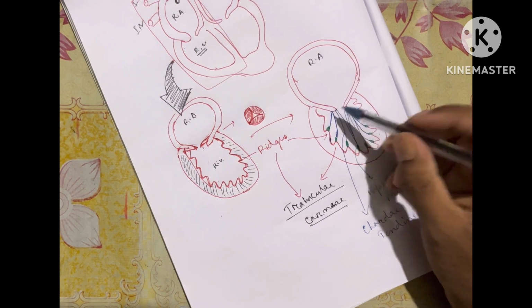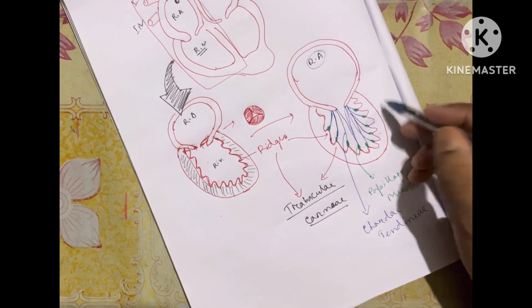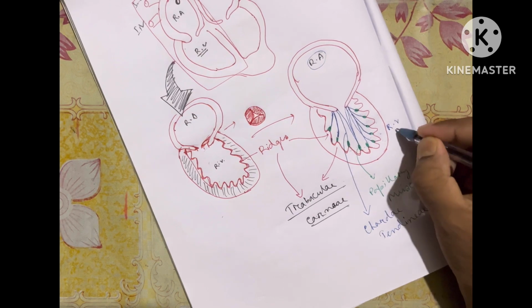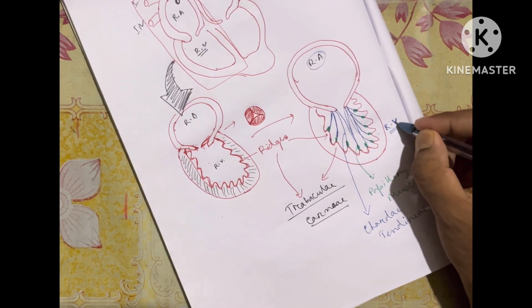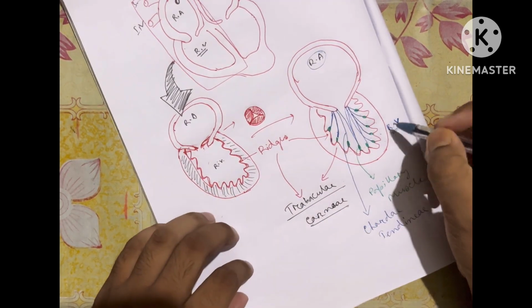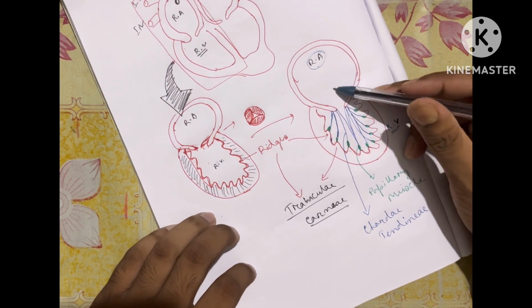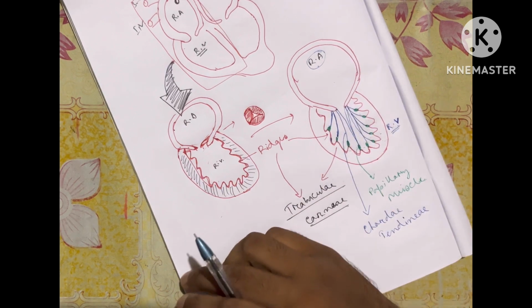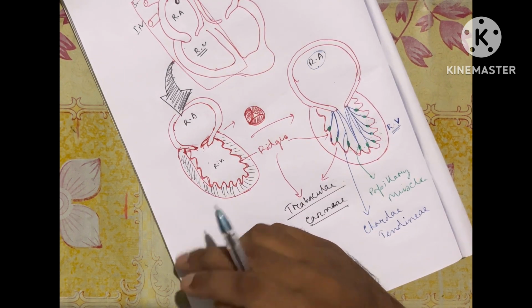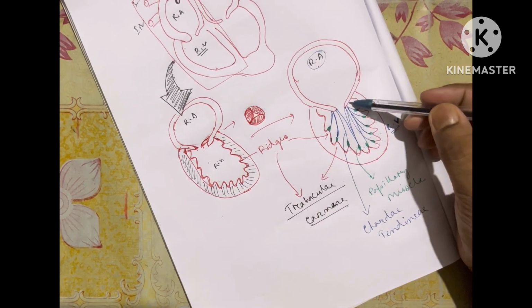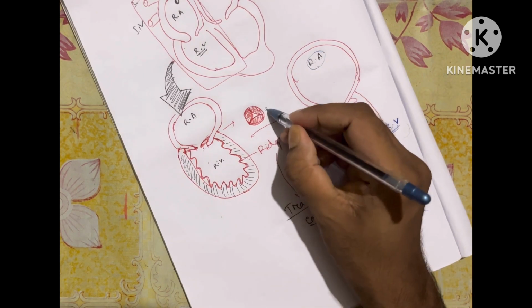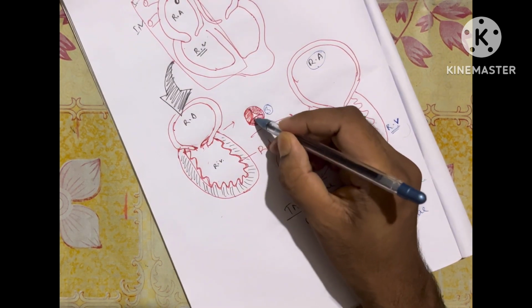Why is it called tricuspid? Because this is the right atrium and this is the right ventricle. In between them, the atrioventricular valve of our right side is called the tricuspid valve. Why is it called tricuspid? Because we have three cups.